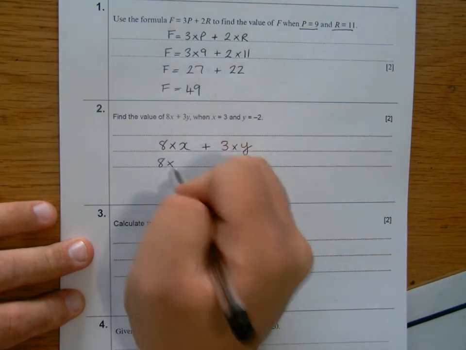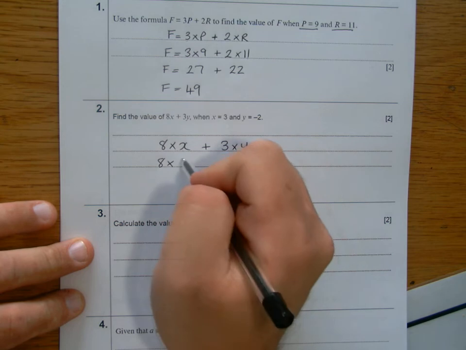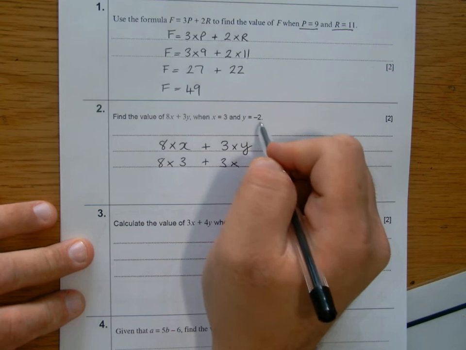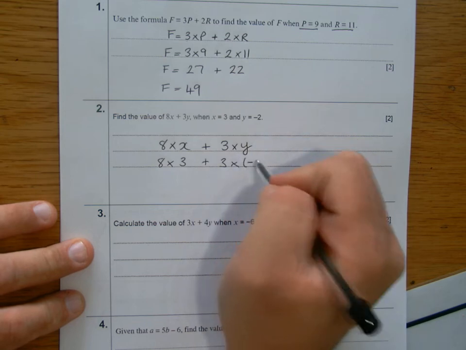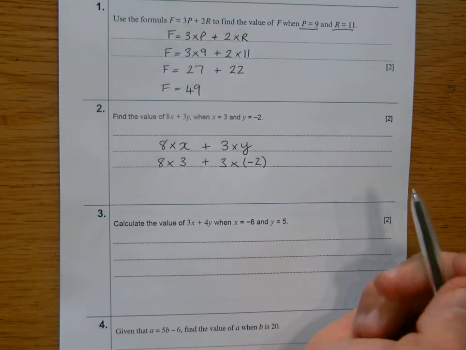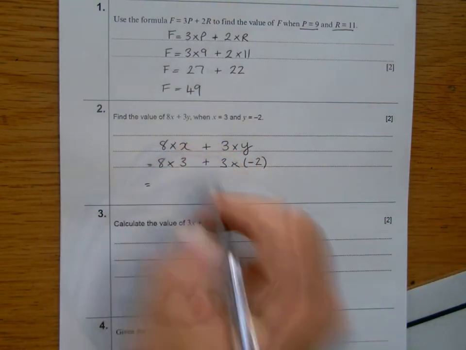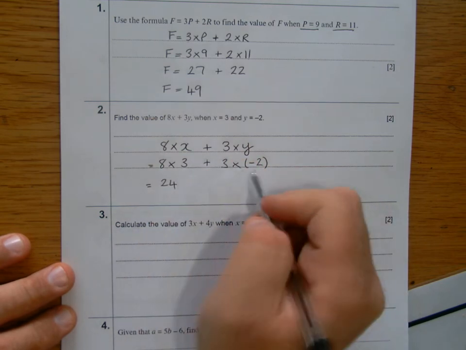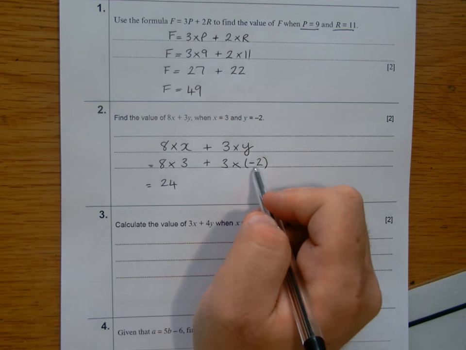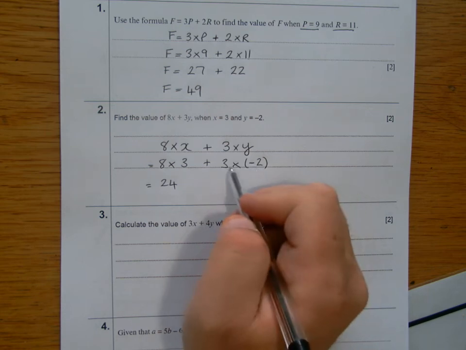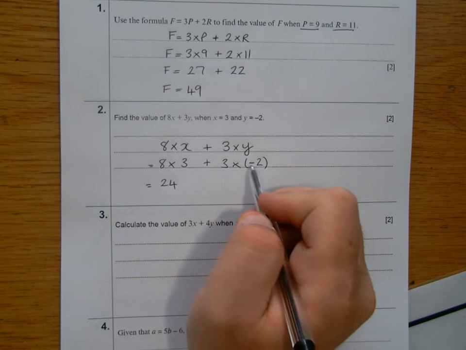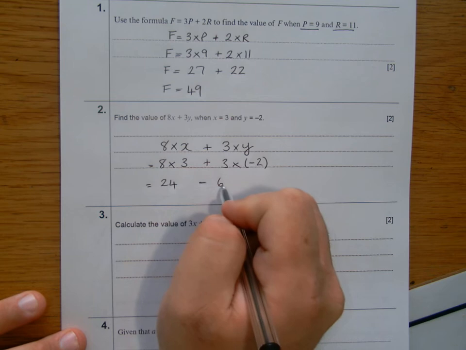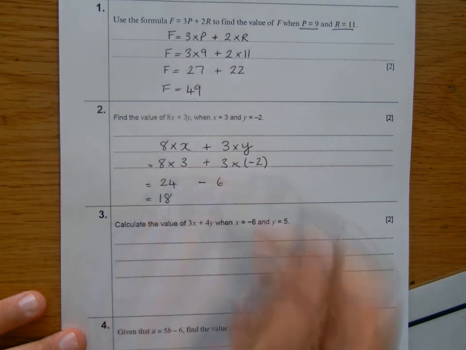So they tell me what x is. X is 3, so I substitute in 3, and then they tell me what y is. So in this case, y is negative 2. So I often use a bracket when I have a negative value. Okay, so then I'm going to work these out. 8 times 3 is 24. Now, when you've got a negative here, just sort of ignore the negative and just do 3 times 2. So 3 times 2 is 6, and because there is a negative there, it's going to be negative 6. And then 24, then you've got take away 6, you get your answer to be 18.